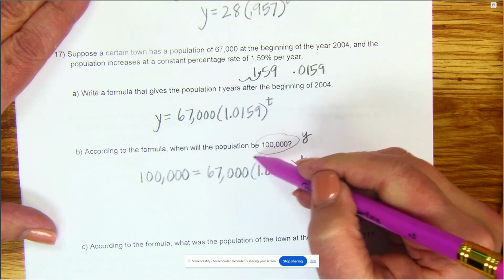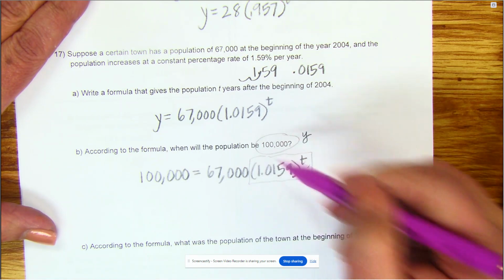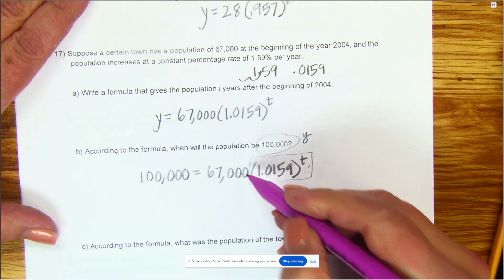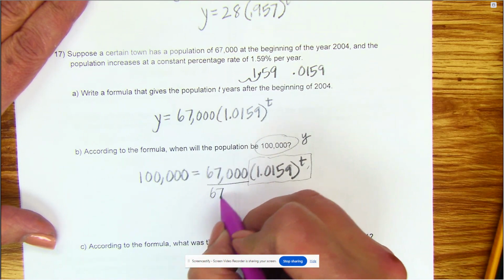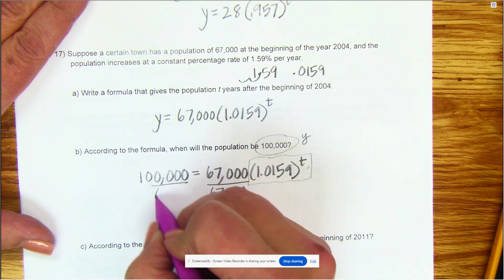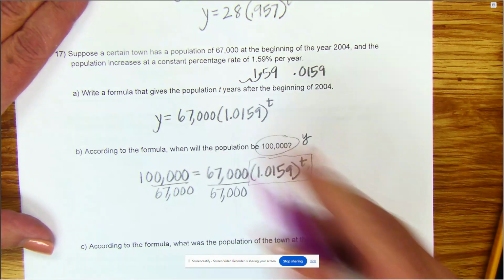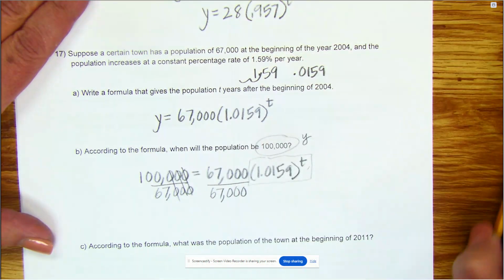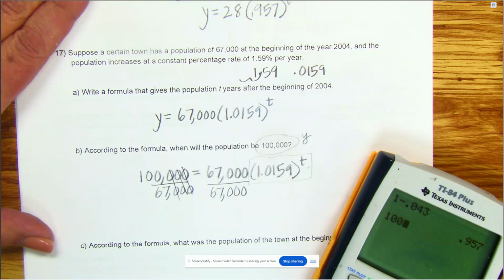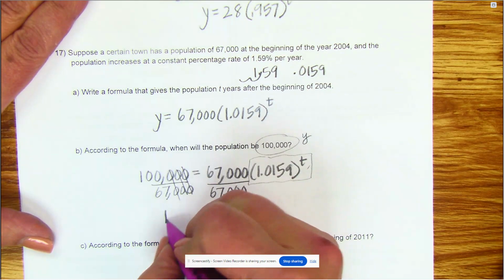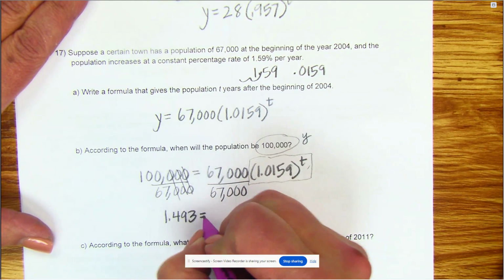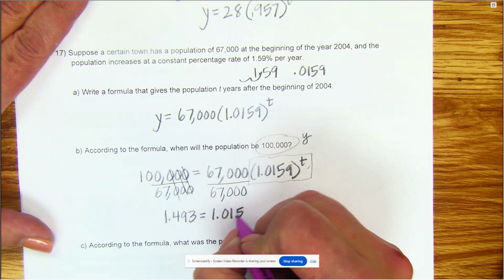After you get the exponential expression alone, the base needs to be alone. So I've got to get rid of this. Cross out your zeros there. 1.493 approximately equals 1.0159 to the t.